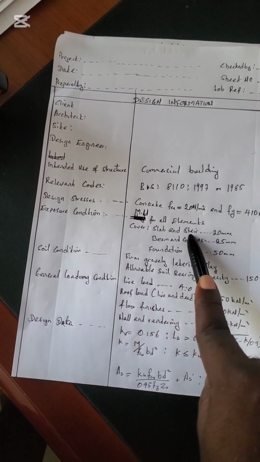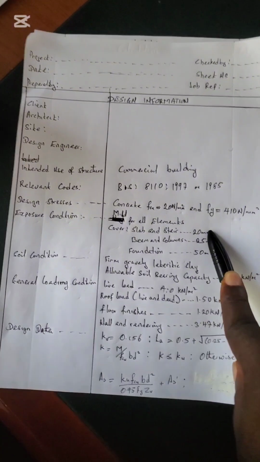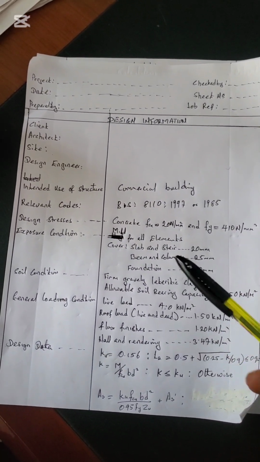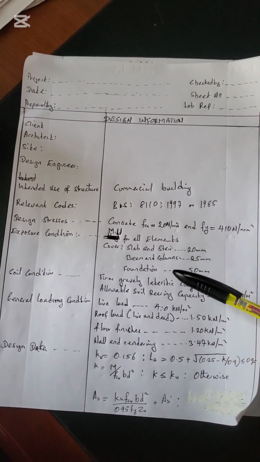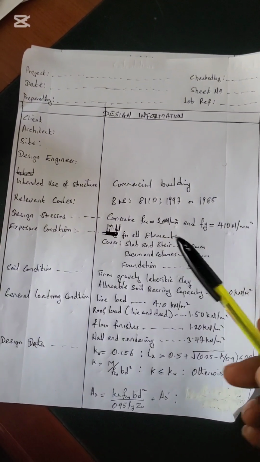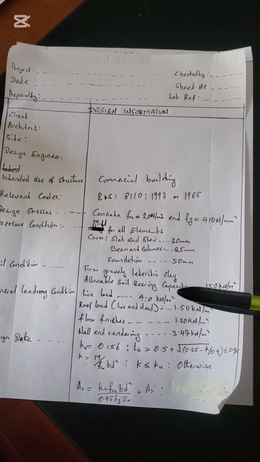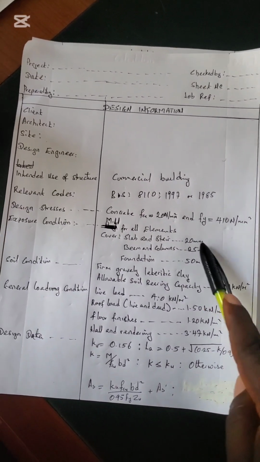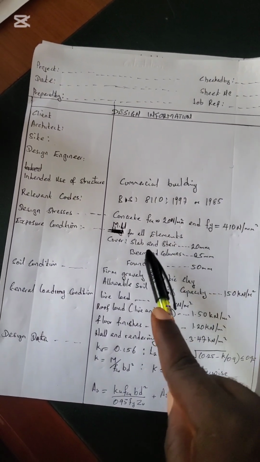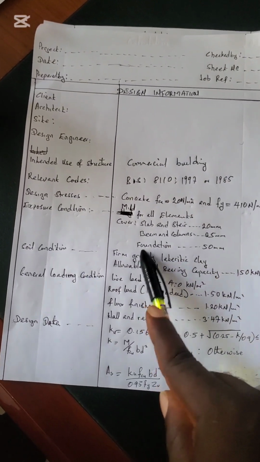Concrete cover now. Talk about slab and stair, 20 mm. Concrete cover is the space you give between the formwork and your reinforcement. That is the space between your formwork and your reinforcement, your concrete cover. So for the slab I use 20 mm, for the beam I use 25 mm, and for the foundation I use 50 mm.